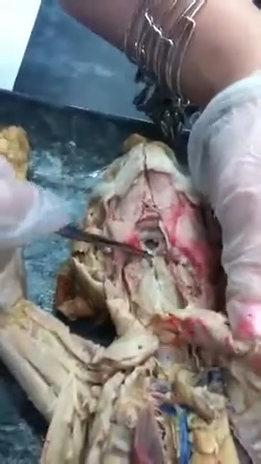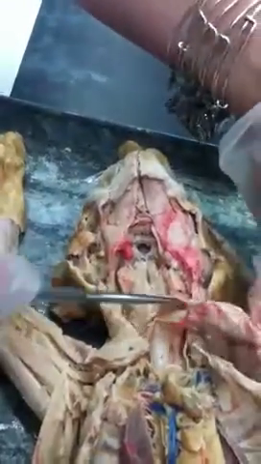Your thymus gland is right here, right above the heart. Your esophagus is behind the trachea. It's collapsed when it's empty. It's right here.